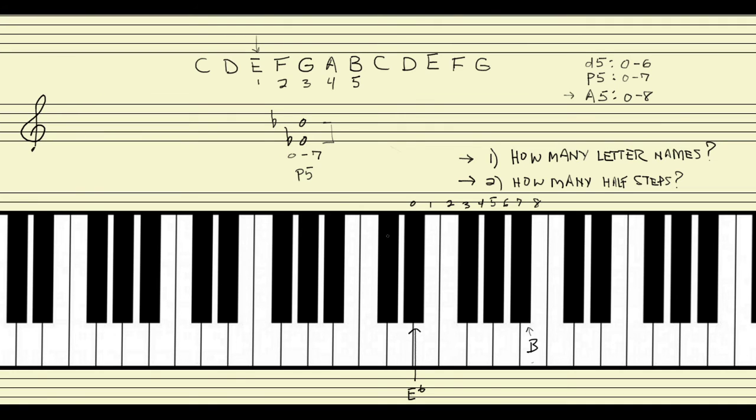And let's just count that out, just to make sure that the B flat is actually 7 half steps above the E flat. So E flat 0, E natural 1, F 2, F sharp 3, G 4, G sharp 5, A 6, and B flat 7. And there we have it. We've just created a perfect fifth above E flat.